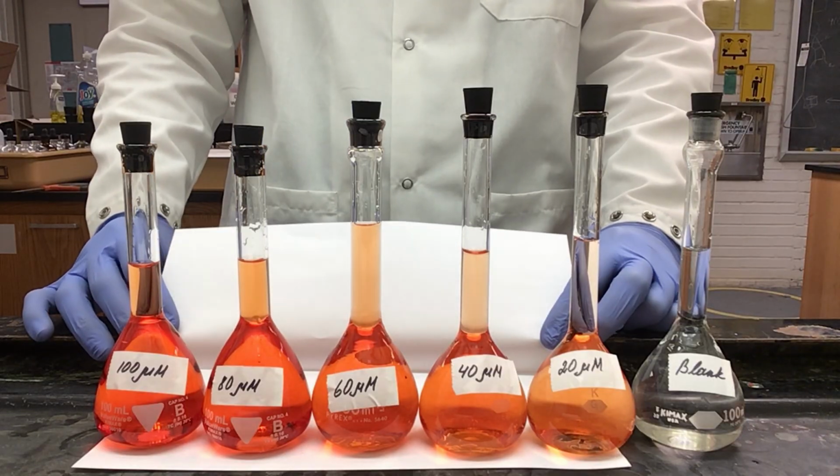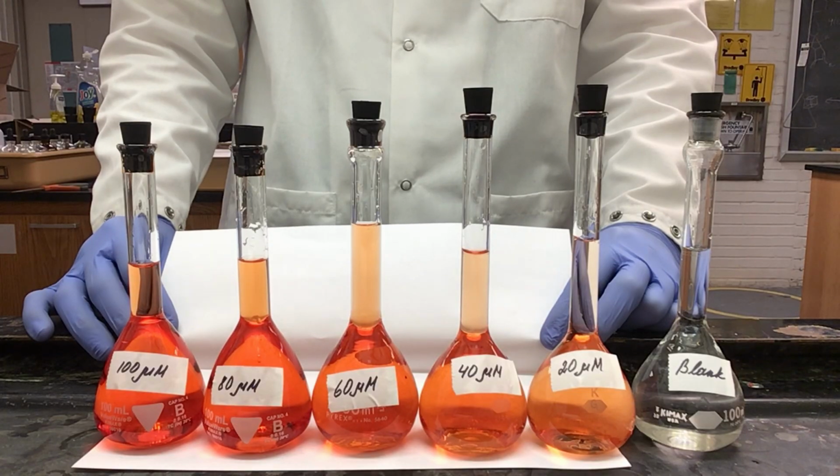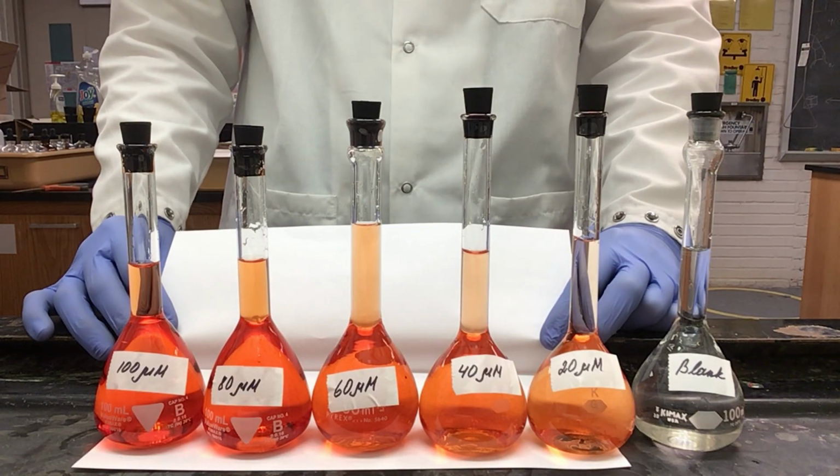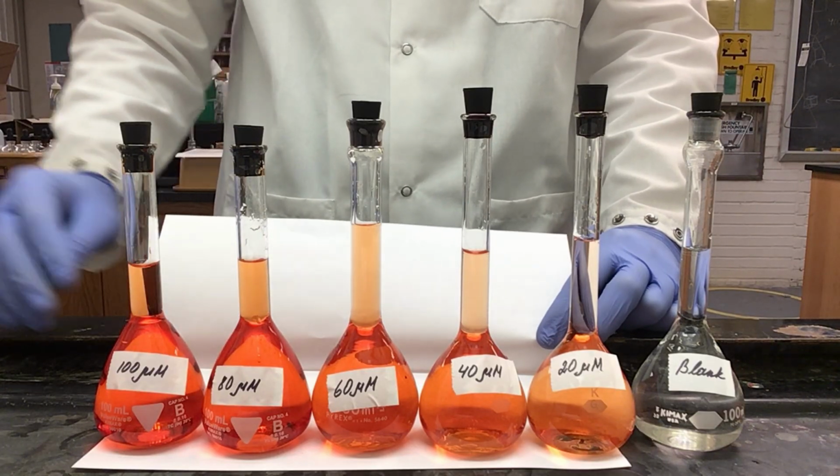Once they have sat for 5 minutes, we can put our samples into cuvettes, go to our Spec 200, and we'll be able to start recording absorbance for our Beer's law plot.